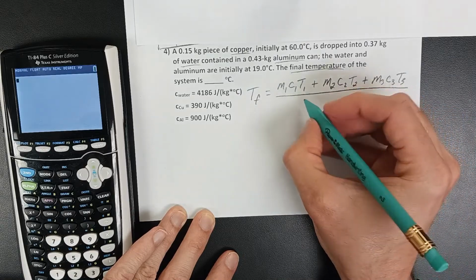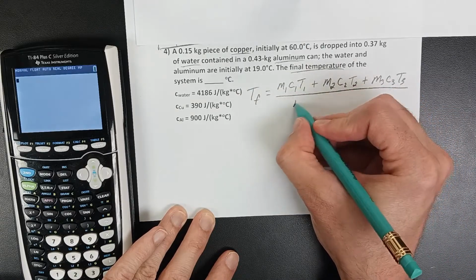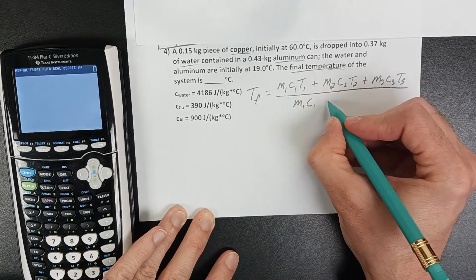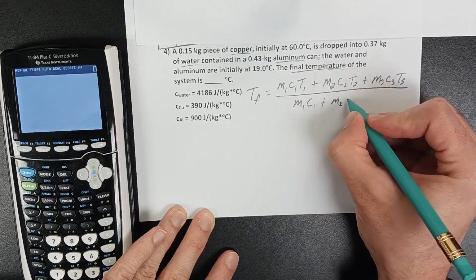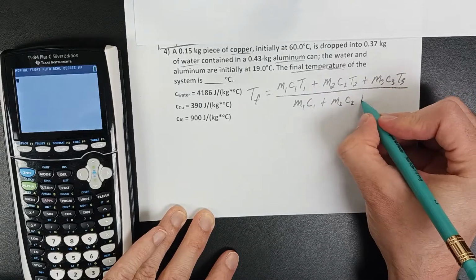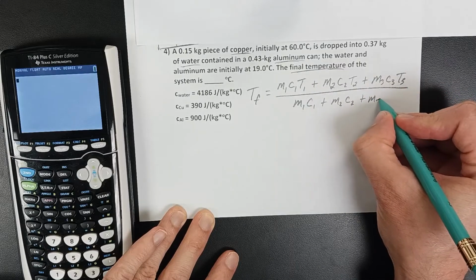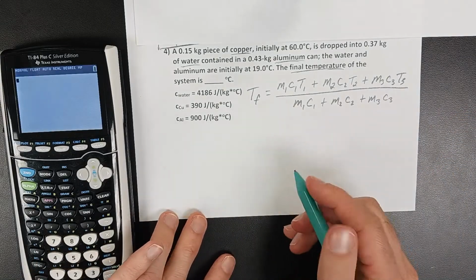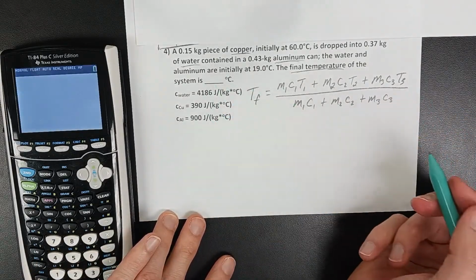Then we divide that by those same values but without the initial temperature: the first object's mass and specific heat plus the second object's mass and specific heat plus the third object's mass and specific heat. Whichever order we put these in doesn't make any difference.